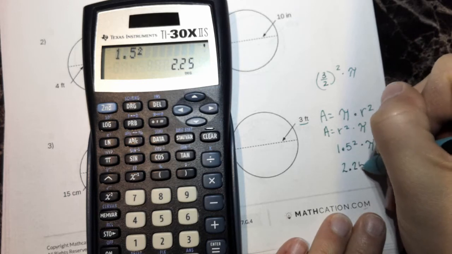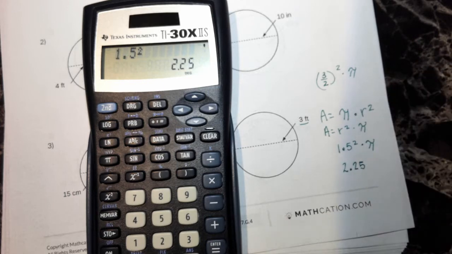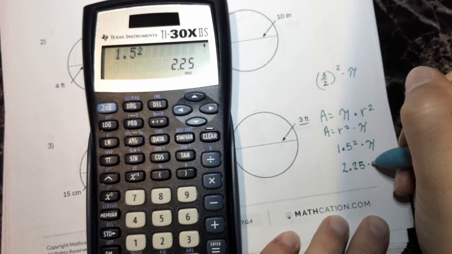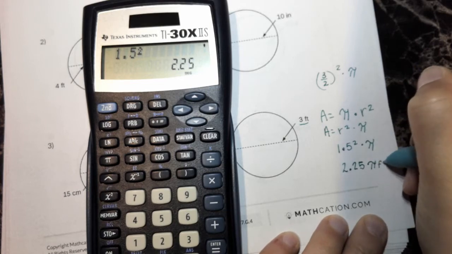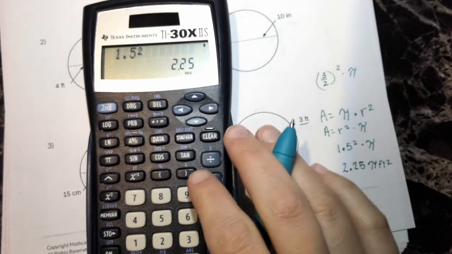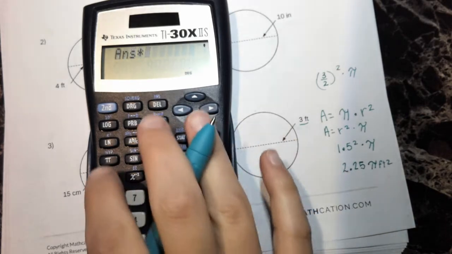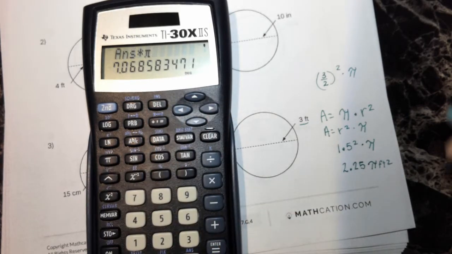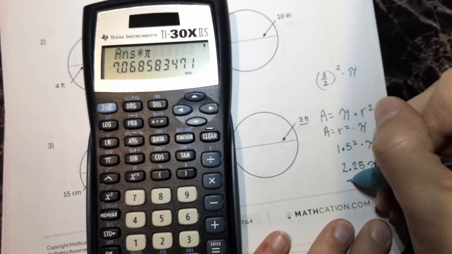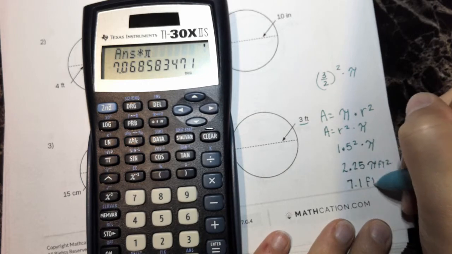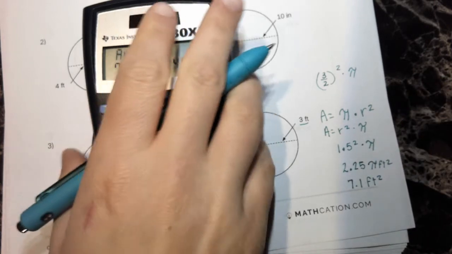So even if you have a decimal, it's kind of like you're squaring 15, but the decimal is still in there. So that's where you've got to be careful. You're doing 1.5 times 1.5 realistically. So it'd be 2.25 pi feet squared, or when you multiply by pi, you would get 7.1 feet squared. Okay?